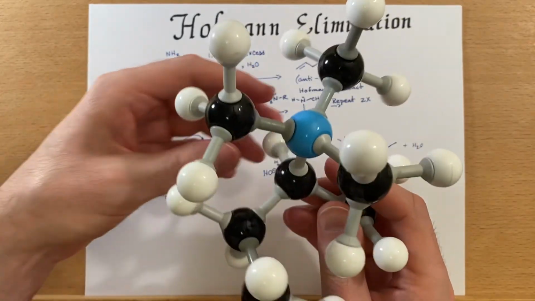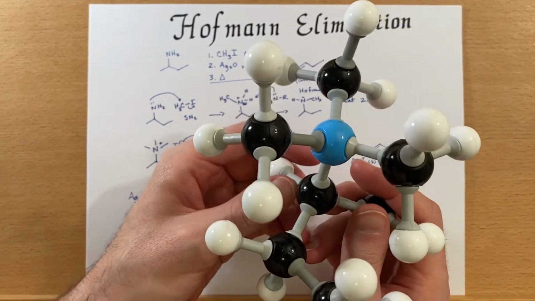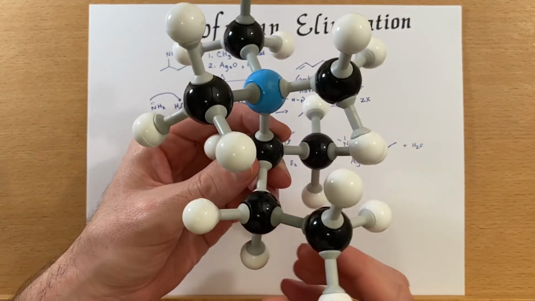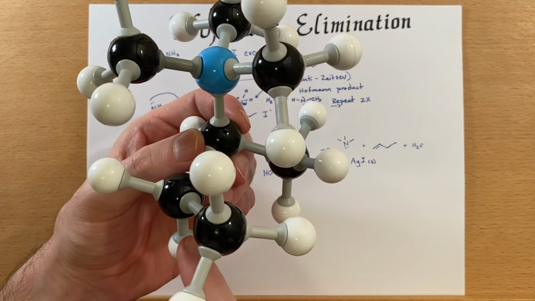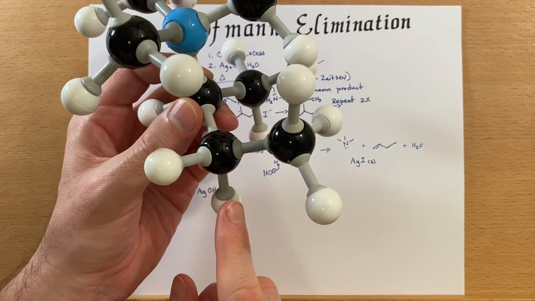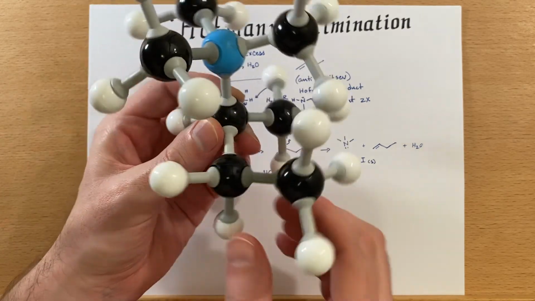Now, remember, if we're going to go E2, which this process does, we have to have the leaving group in the anti-position from the hydrogen that's going to be taken.